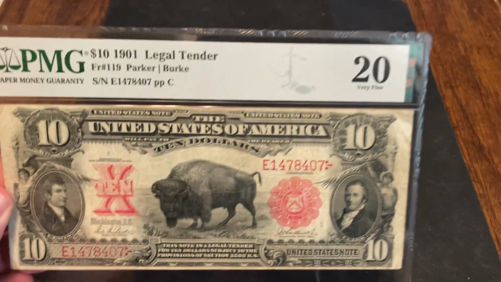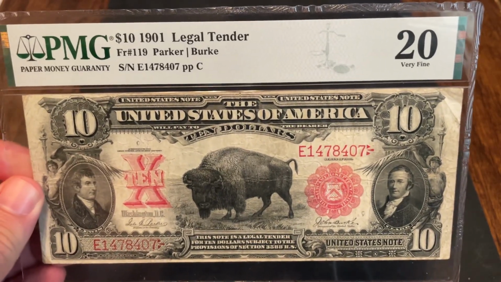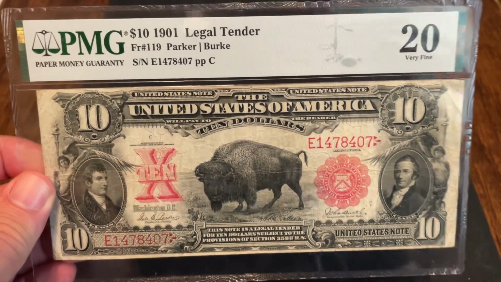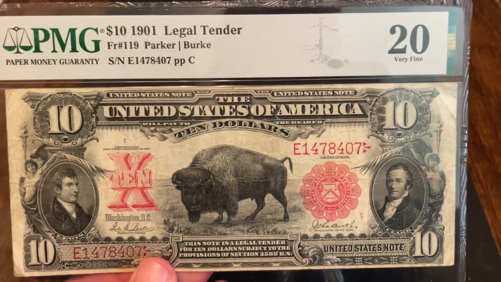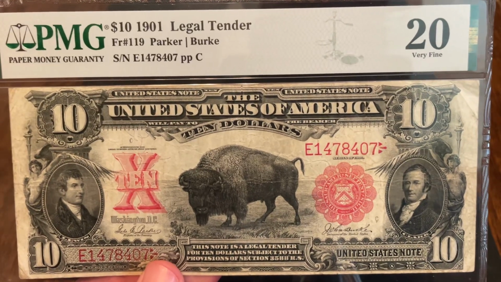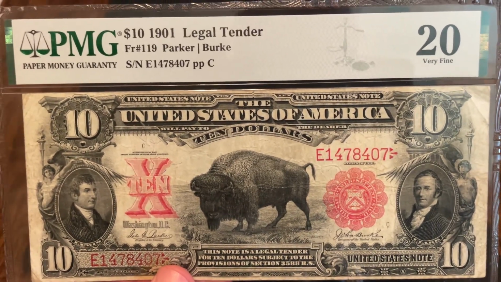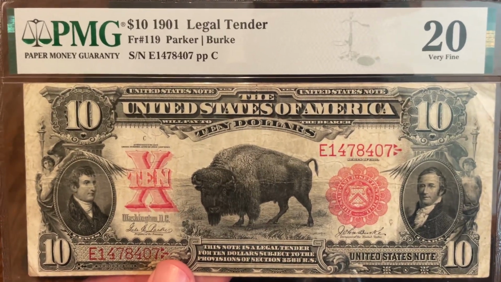So here we go. Number 10. Number 10 is my $10 1901 legal tender, the Bison note. The Bison note, really cool note. You can see here on the back, that's the back there. Nice note. This one is easy enough to grade because it is a 20 and they always list what a 20 is. In the old book, this booked out at $1,400, or at least I should say that according to the video that I did, I had this one priced at $1,400.